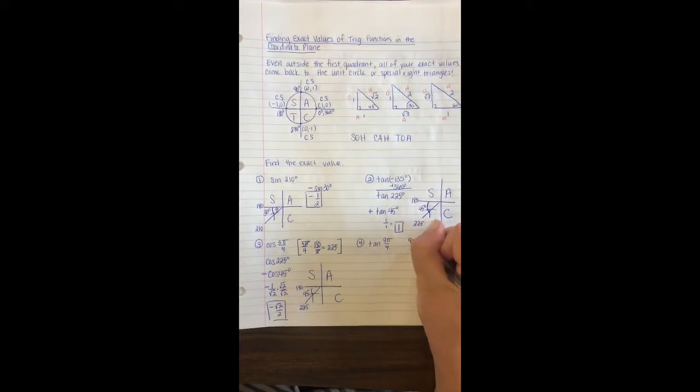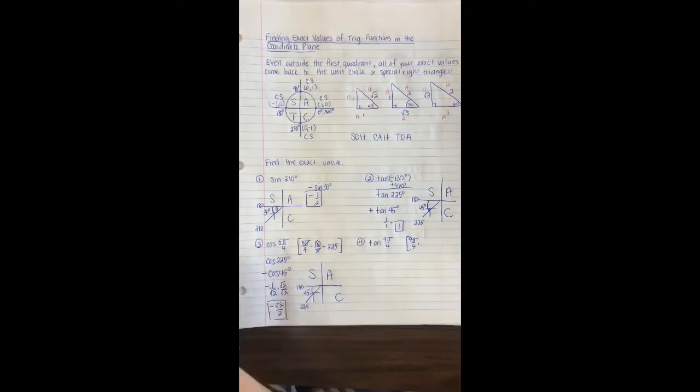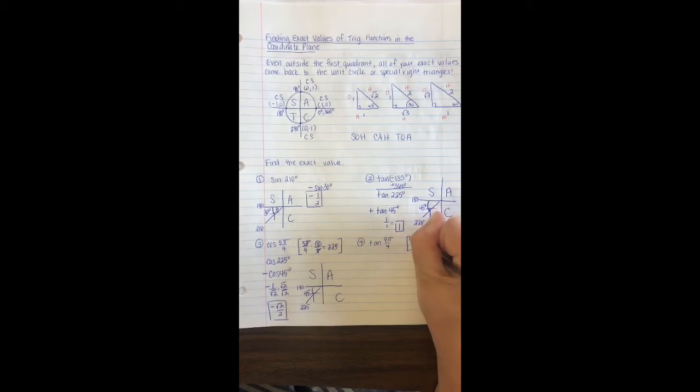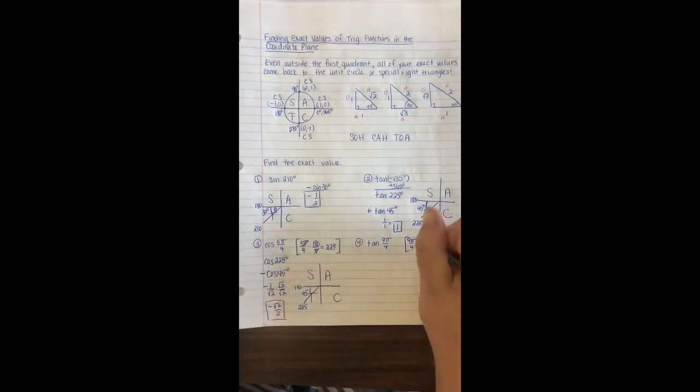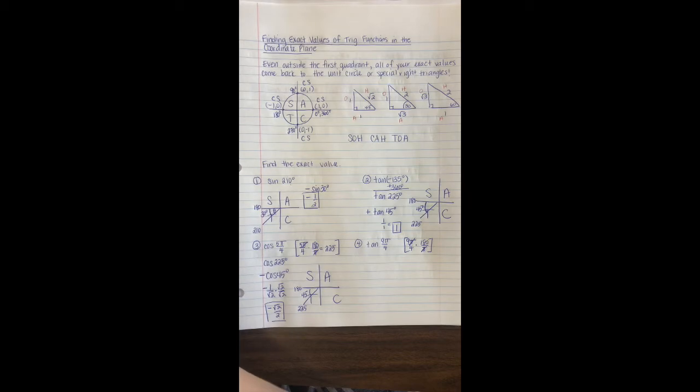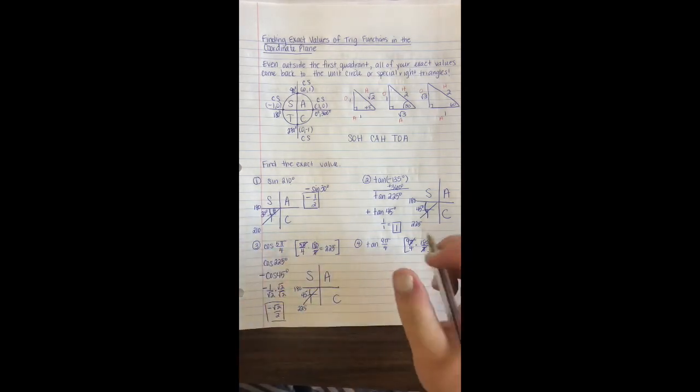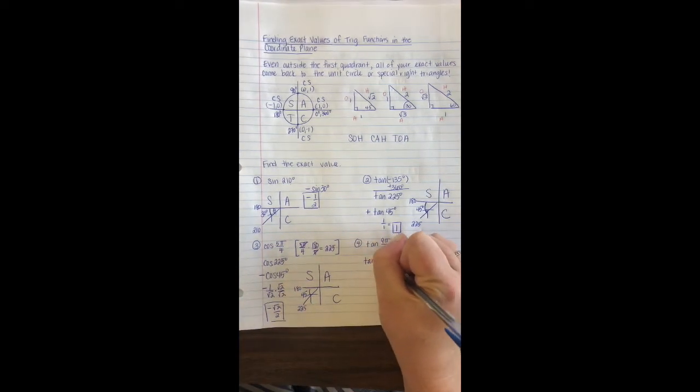Okay, so 9 pi over 4. Take that, multiply that by 180 over pi. So cancel out those pi's. I get 9 times 180 divided by 4. And this comes out to be the tangent of 405.